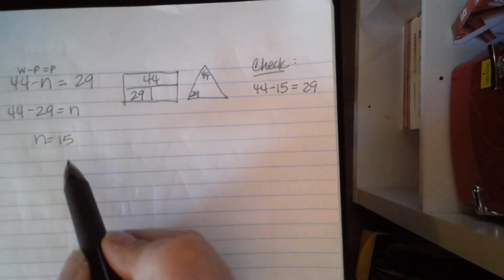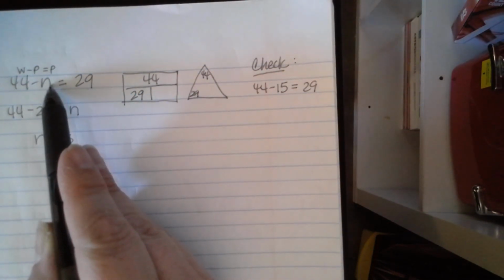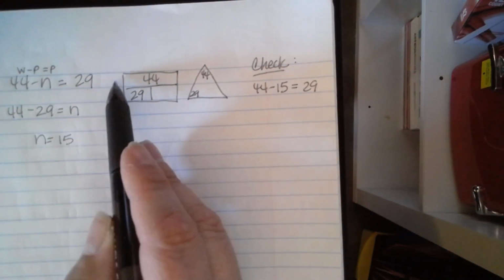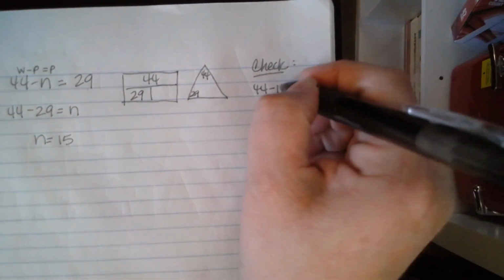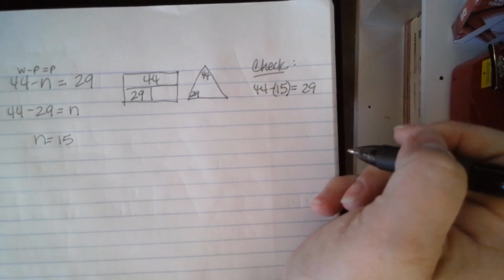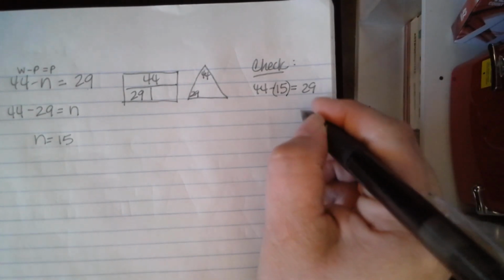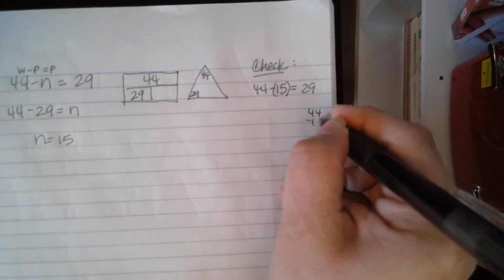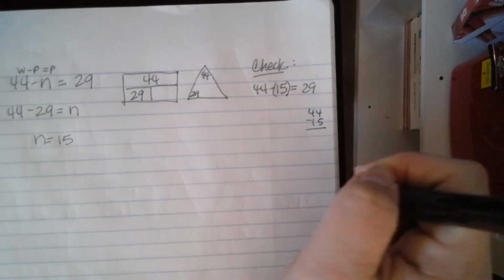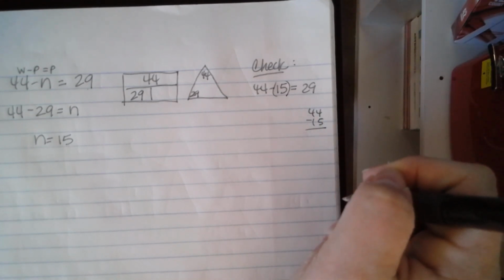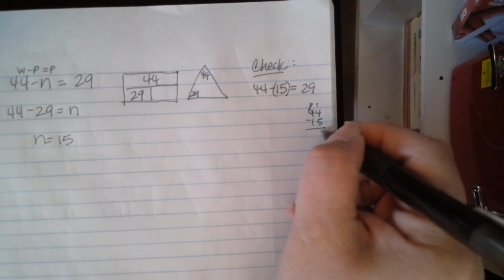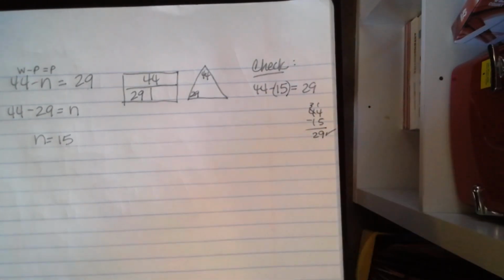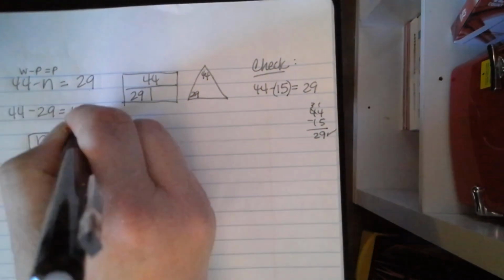I should be able to take n and plug it in right here. And this should be equal. So that's what I'm doing. I'm plugging in that 15. I'm putting it right there instead of n. So if I have 44 and I subtract 15, my answer needs to be 29. If it is not, then that's the wrong answer. All right, a little more borrowing here, and it is correct.